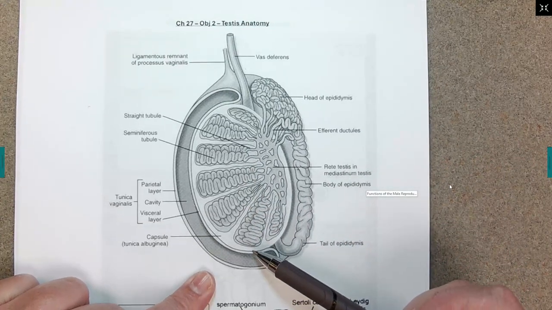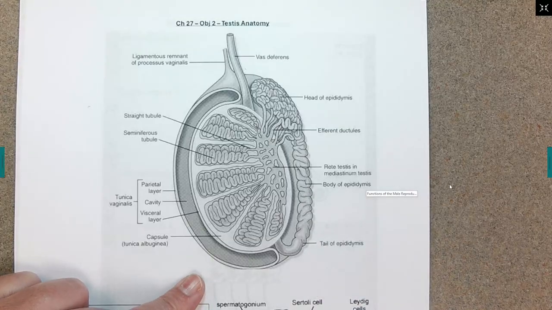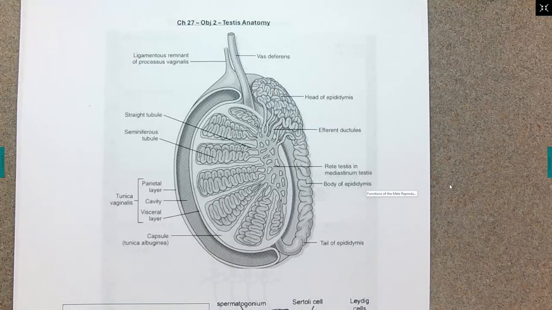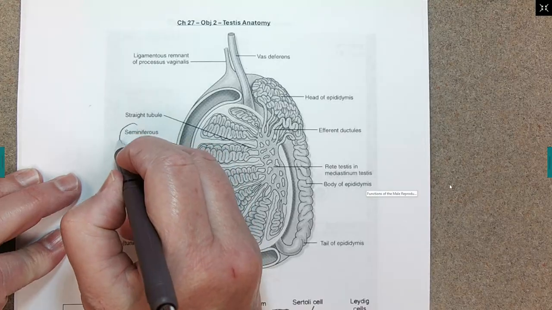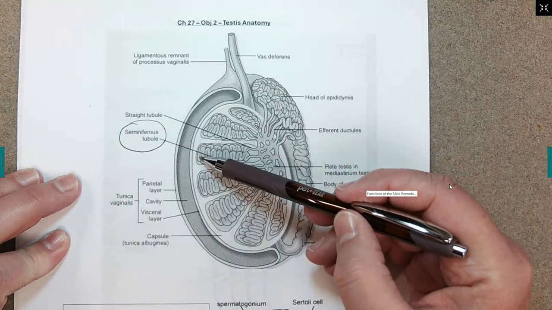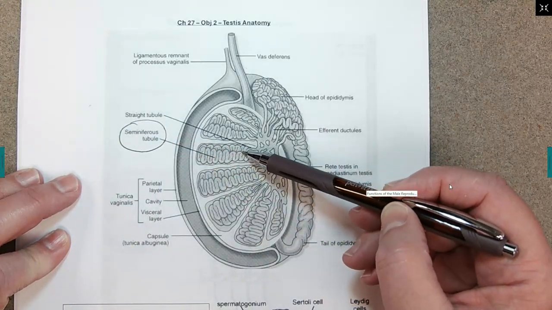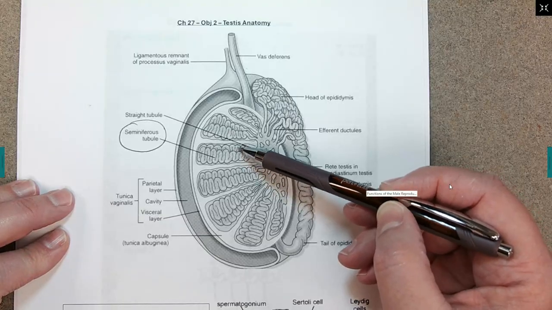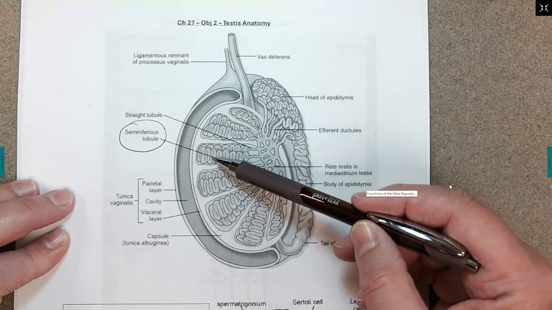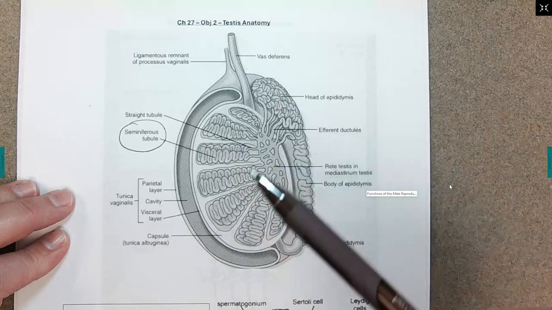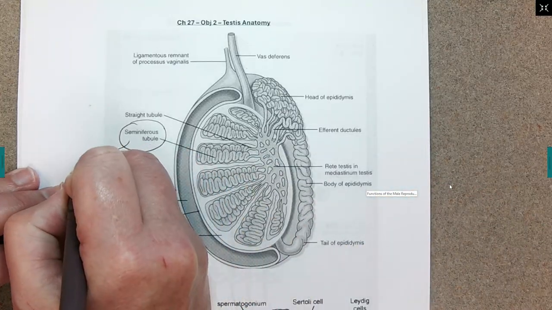Making sure you can see what we're doing here. Now, within the testes, you've got these structures called seminiferous tubules. As you can see, they are tubular structures here, and these are found within the testes, and the function of the seminiferous tubules is actually where sperm are made.